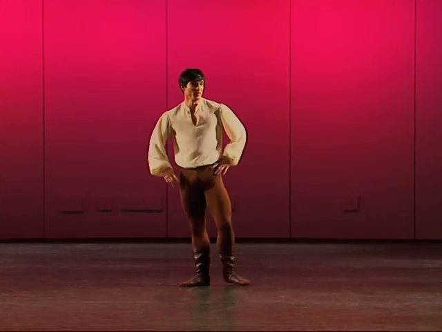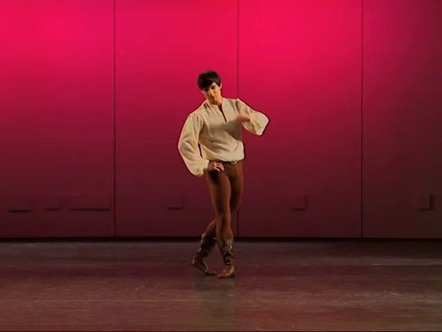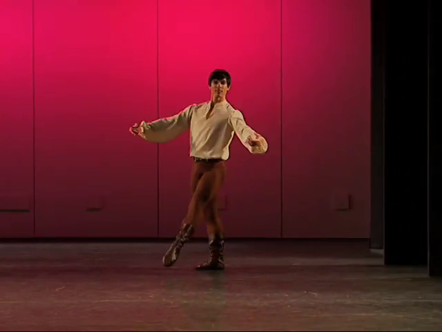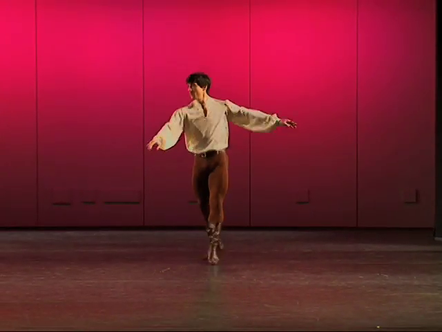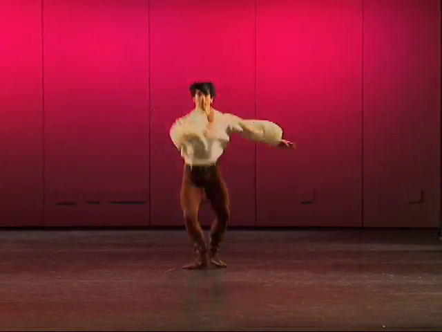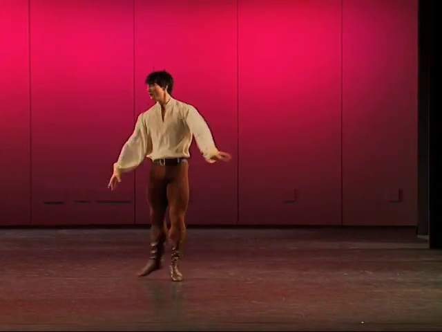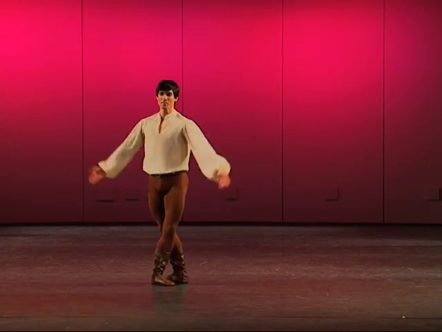And that change of direction is very difficult for a dancer. So James is going to give it a go 2 times through. All right, well done.